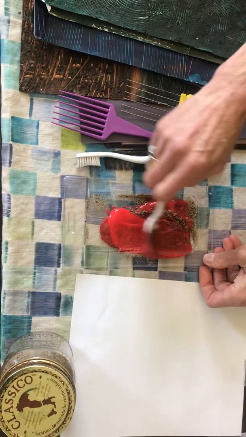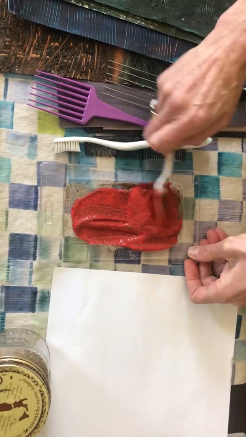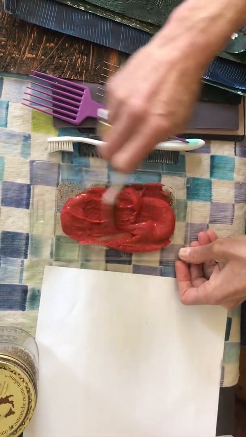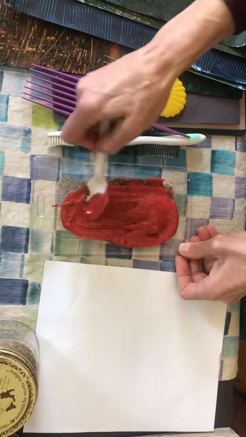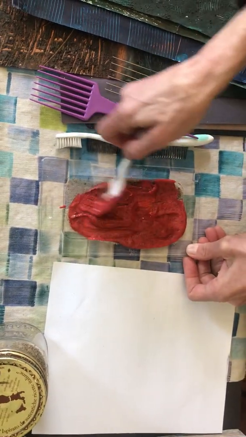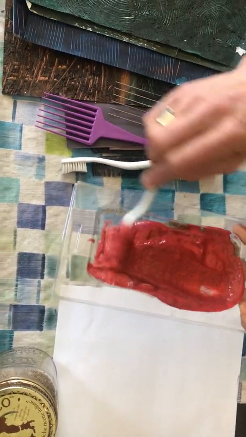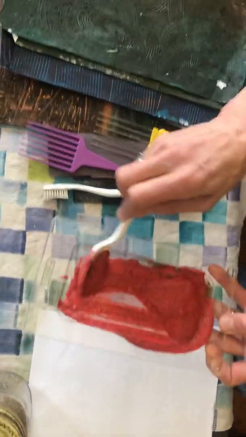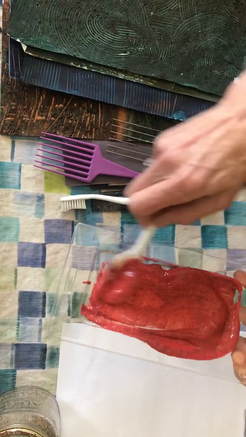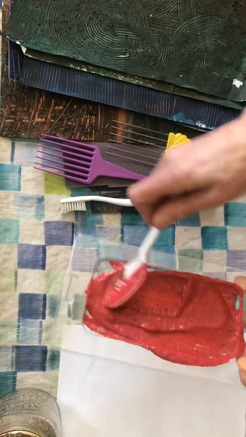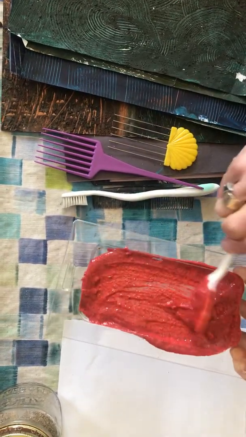and it actually deepens the color of the red a little bit too. But this is nice, you're making your own textured paint. This was a phone case. So not only are my recyclables the paint, the containers are also recyclable. Okay, that's a nice paint.